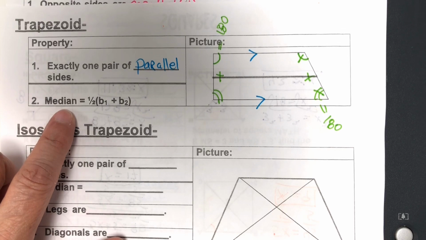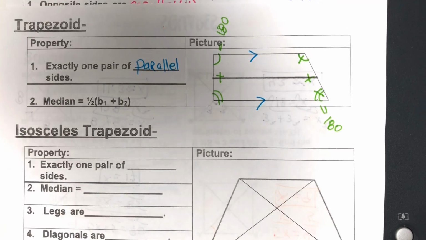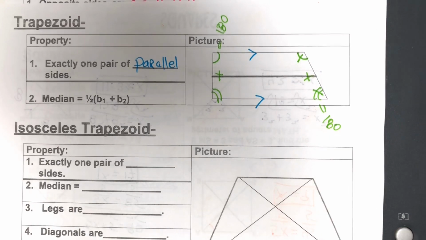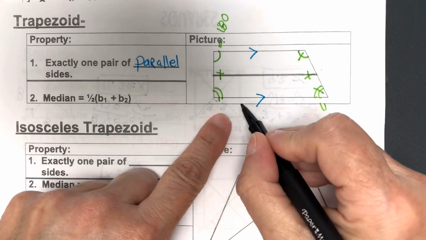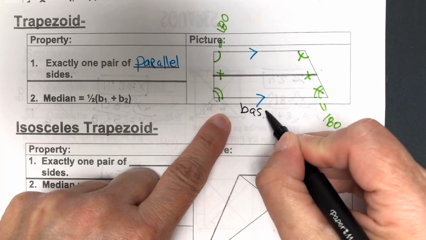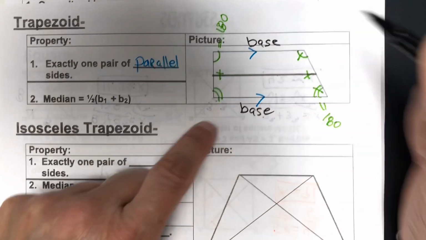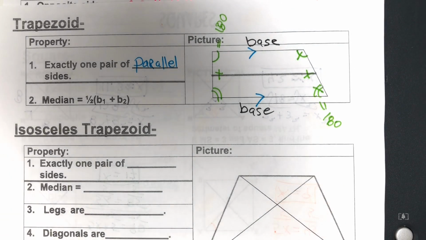Mid-segment. I'm not going to call that the median. Slightly different. This is your base. This is your base. Okay, doesn't matter which is which. Base 1, base 2, doesn't matter.